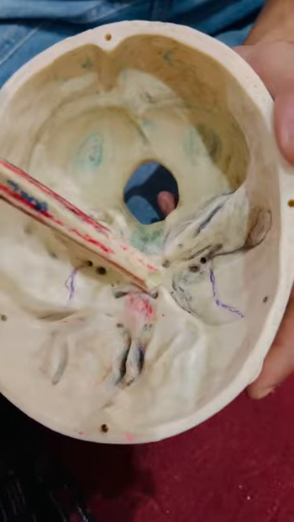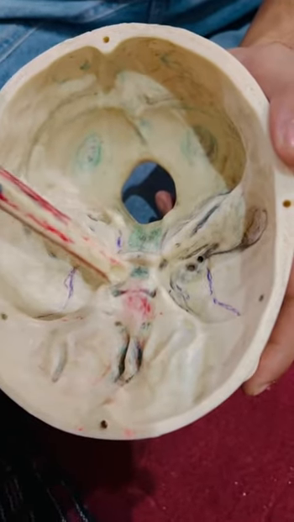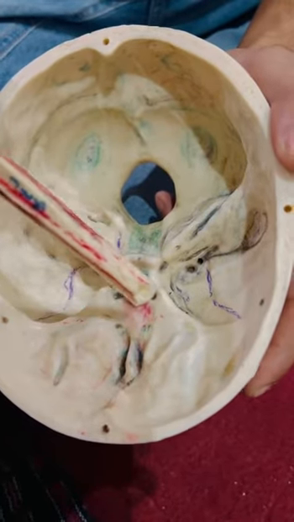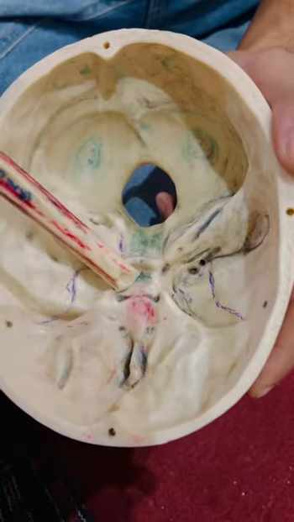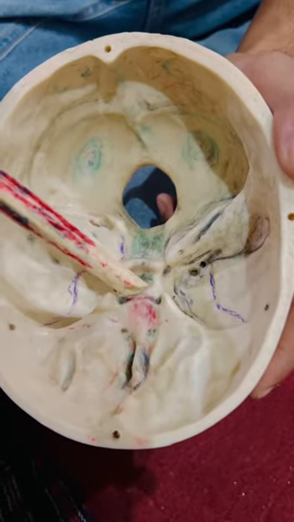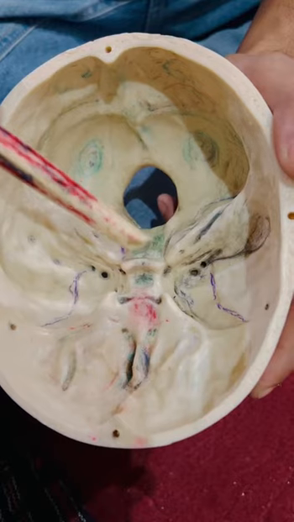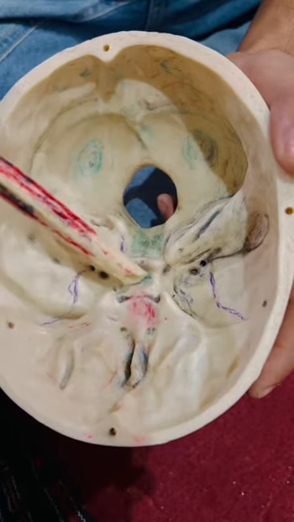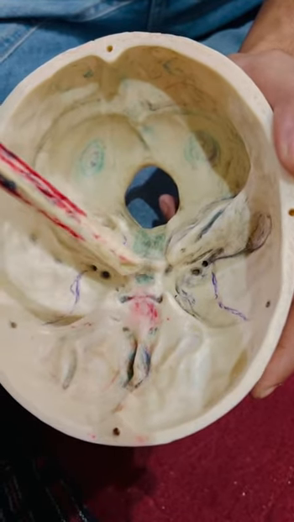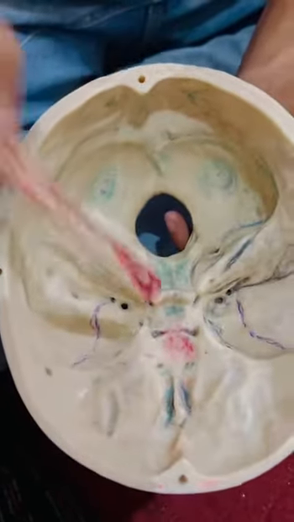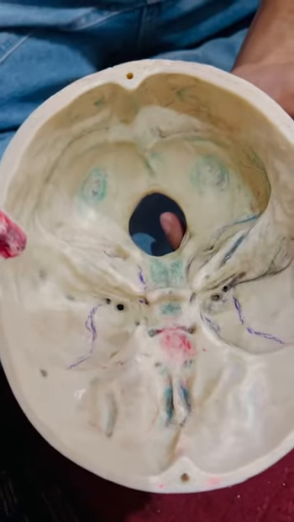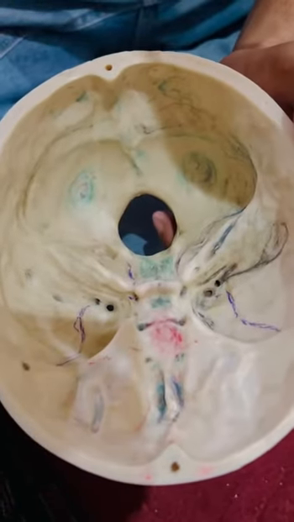And this is known as the sella turcica of the sphenoid bone. This is the body of the sphenoid, having the tuberculum sellae in front and dorsum sellae behind. And this is known as the pituitary fossa. Here the pituitary gland lies. Sella turcica. Posterior clinoid process.